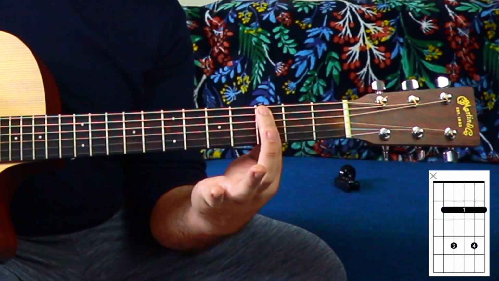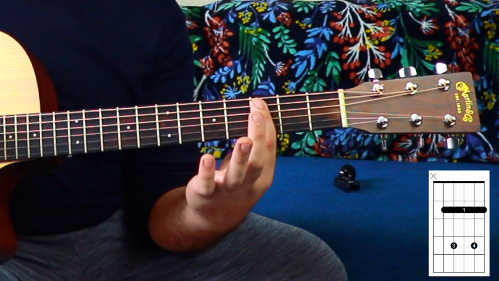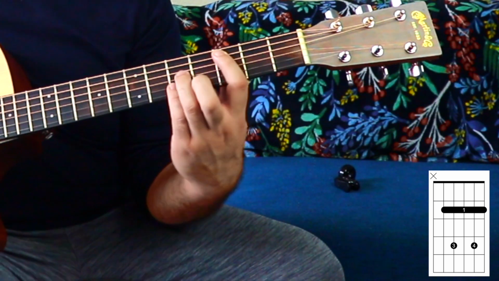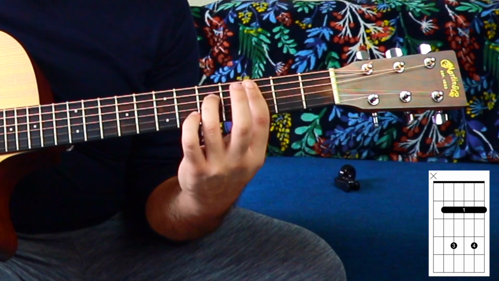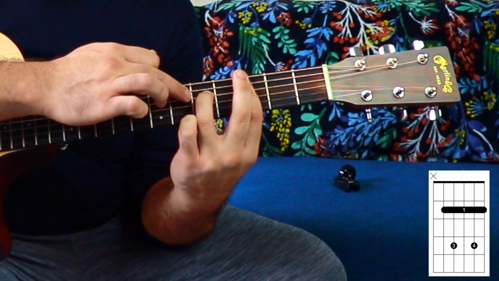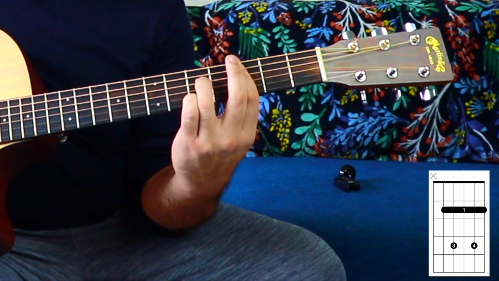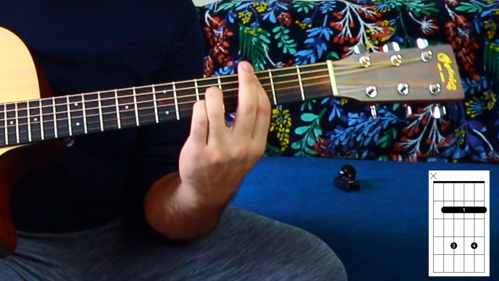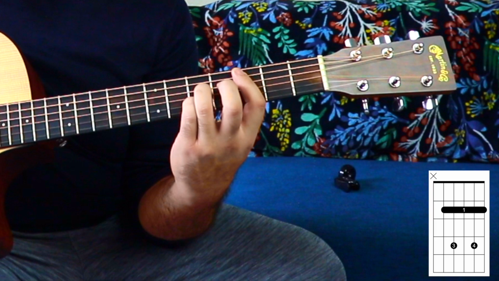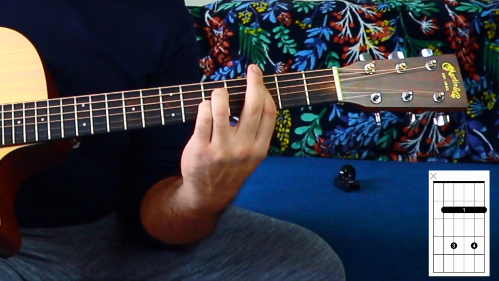Moving on to the root on the 5th string. You're going to place your finger again on the 3rd fret. Make sure they all sound. Touch the tip of your finger to the 6th string so it's being muted as we always do. Then you're going to bring your 3rd finger on the 5th fret of the 4th string. Your pinky finger on the 5th fret of the 2nd string. The 3rd string, 1st string, and 5th string all remain open.